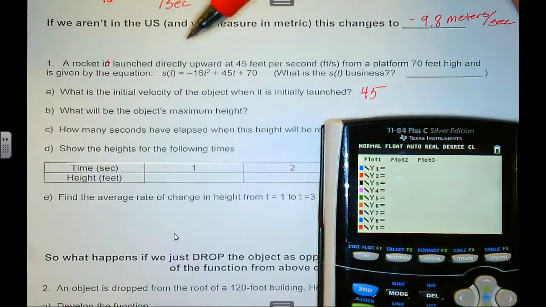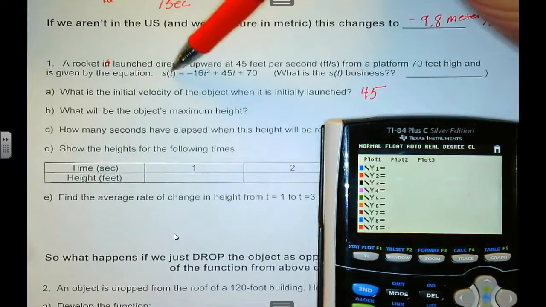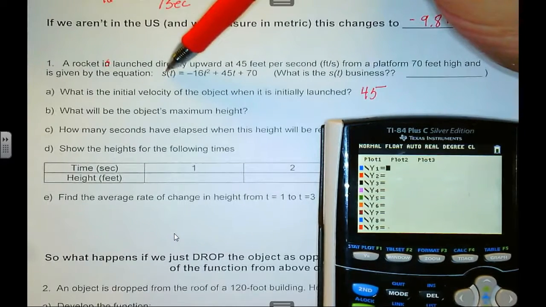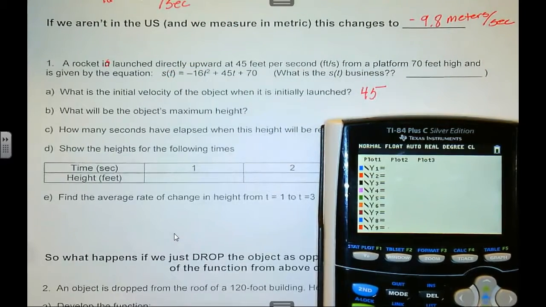Now, in math, we kind of like to use all kinds of different variables here. We just happen to use S of t, but everything else stays the same. Negative 16, we have to use x squared, unless you want to change it, I don't care. Plus our initial velocity, 45x, plus our initial height, 70.